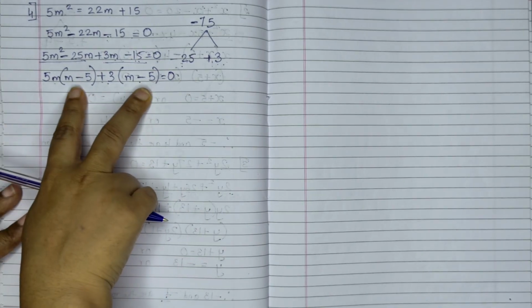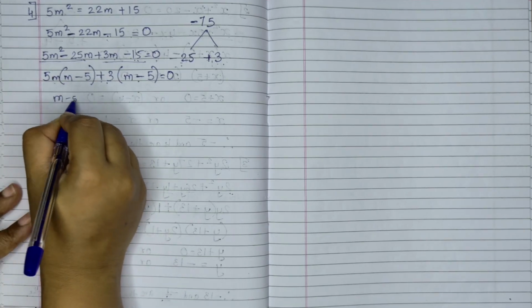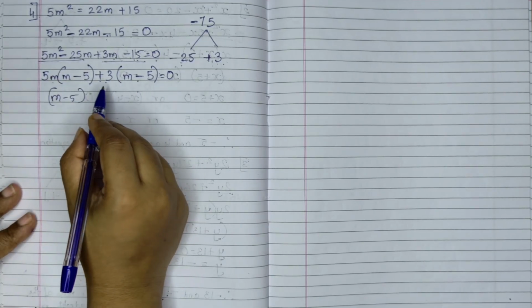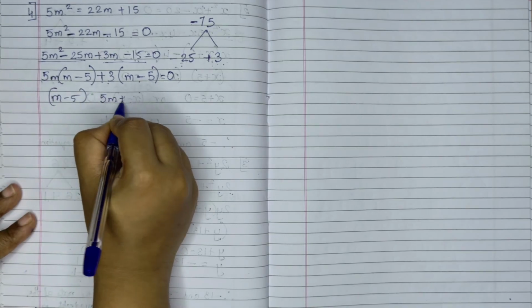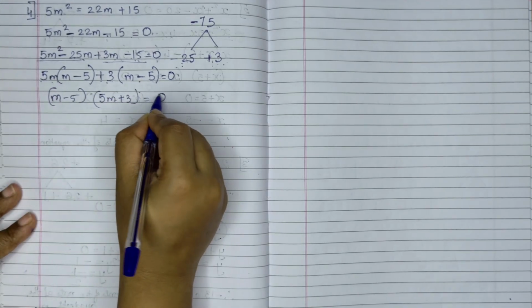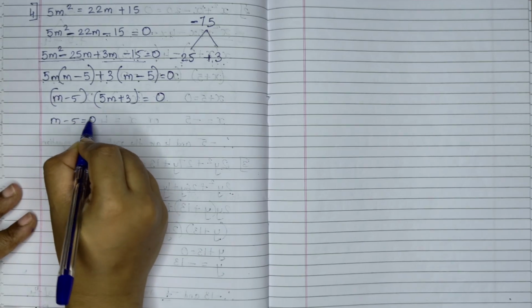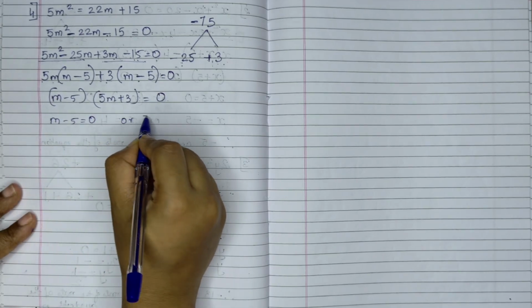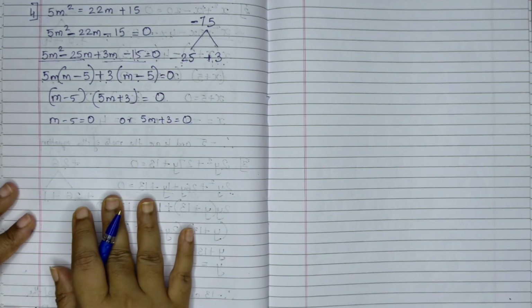So see here, these two brackets we have got common. So m minus 5 is one bracket. Okay. Next bracket is 5m plus 3 is equal to 0. Okay. So now m minus 5 is equal to 0 or 5m plus 3 is equal to 0.